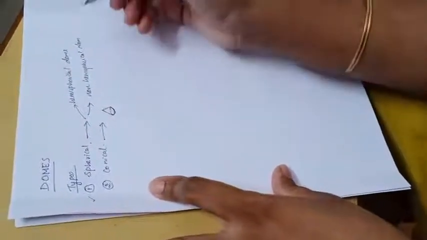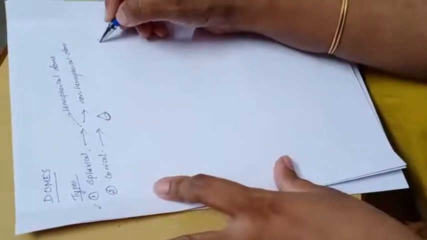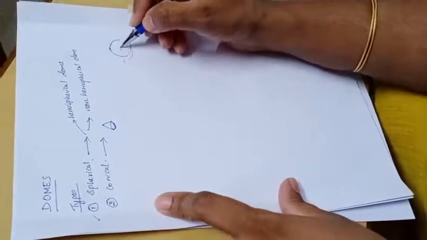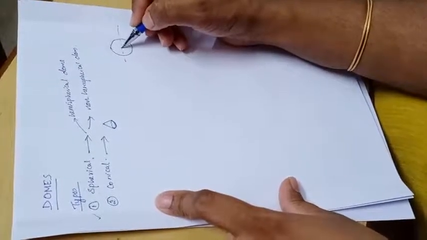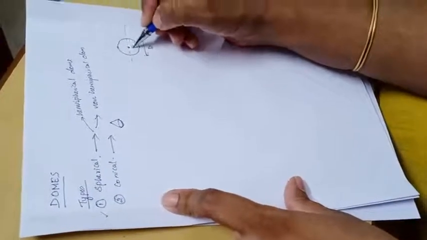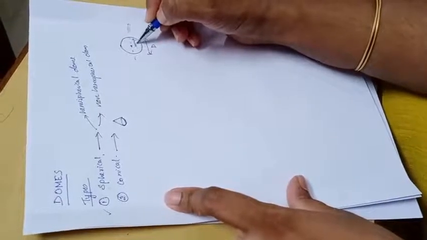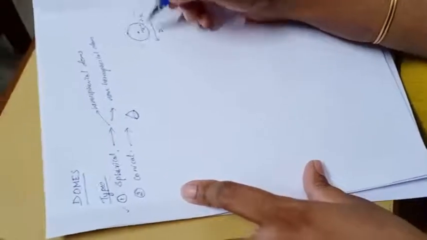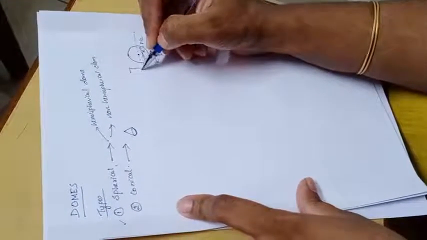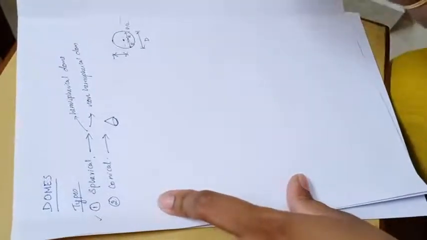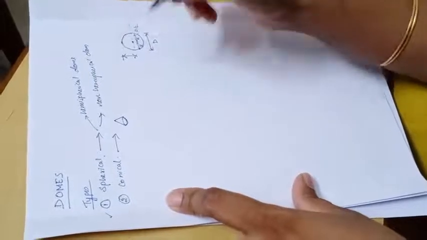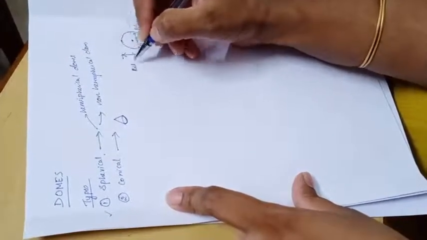And for a hemispherical dome, say if you consider this as a sphere and cut it through the center of the sphere, say this is the diameter d, this radius will be d by 2, and this is also a radius, and this is called the rise or height of the dome.